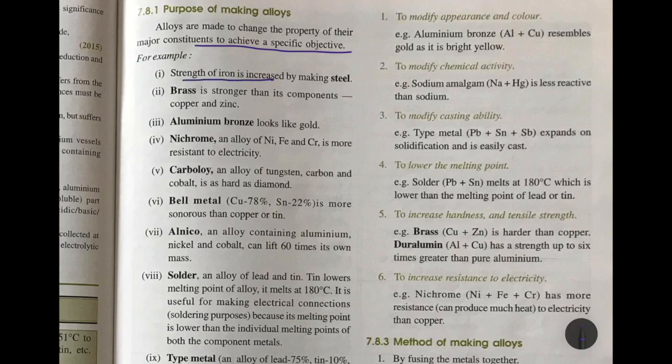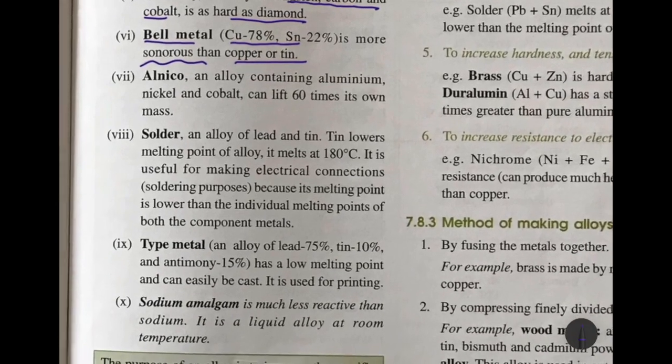First, examples. Strength of iron is increased when it is turned into steel, an alloy. Brass becomes stronger than its components, copper and zinc. Aluminium bronze looks like gold. Nichrome, an alloy of nickel, iron and chromium, is more resistant to electricity. Carbaloy, an alloy of tungsten, carbon and cobalt, is as hard as diamond. Bell metal, made up of copper and tin, is more sonorous than copper or tin. That is, the sound that it makes is much better.